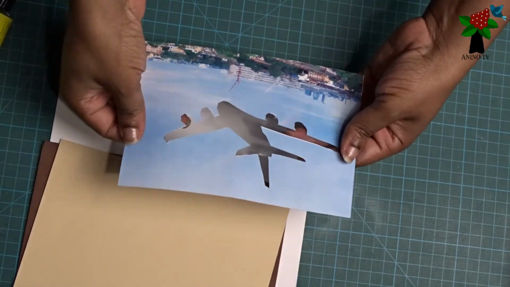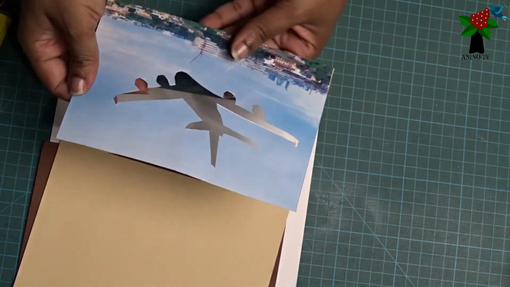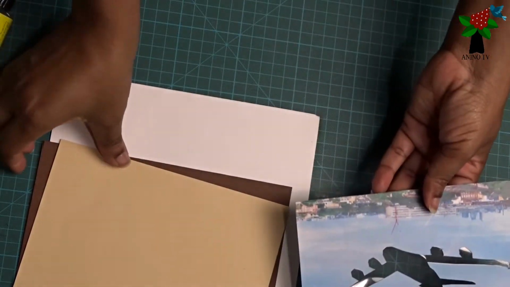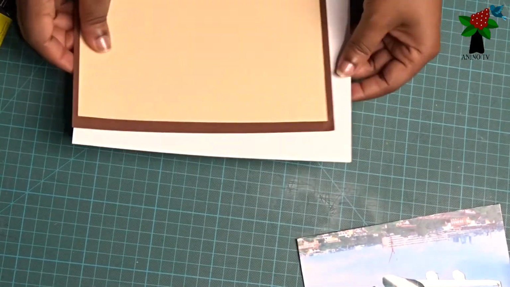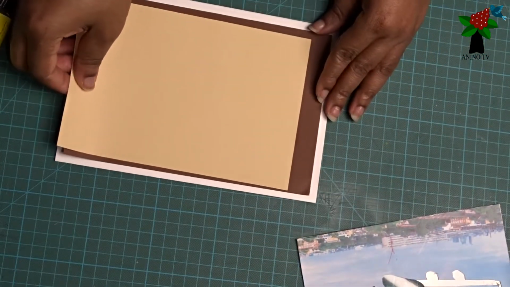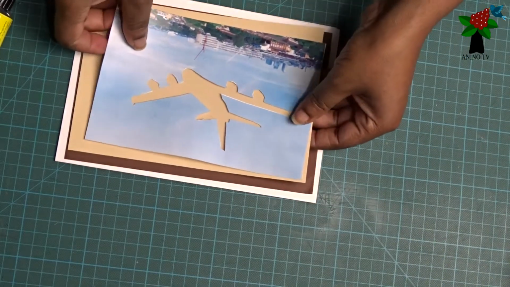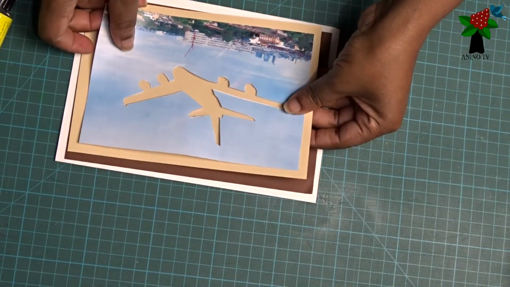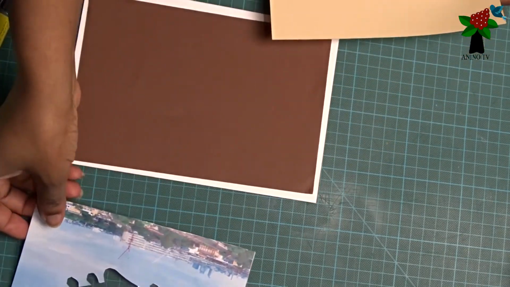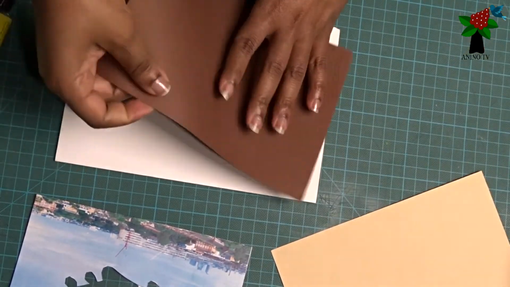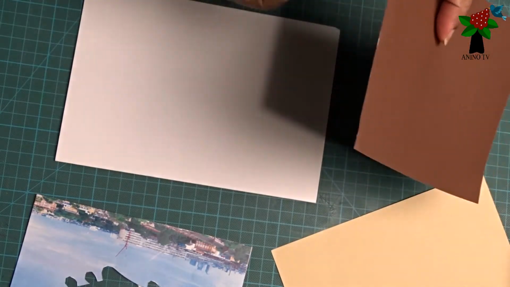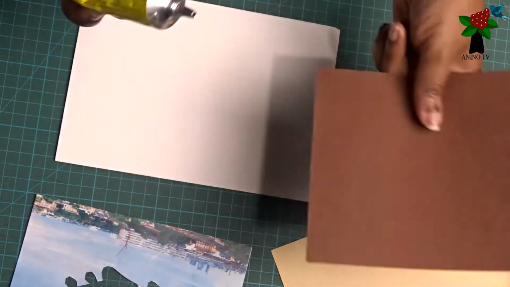So here we have it. As I said earlier, pardon my fussy cuts. So we're going to glue this. What I'm going to do first is to glue the brown to the base card.